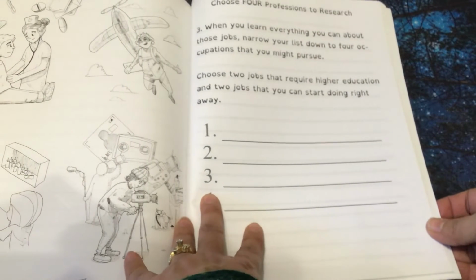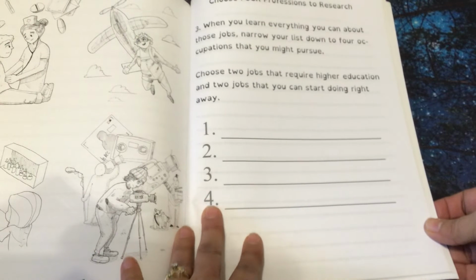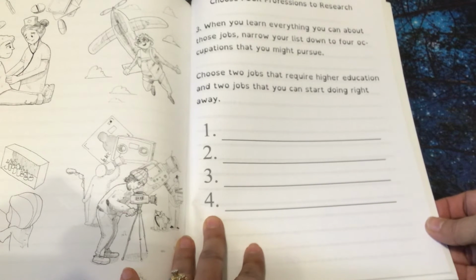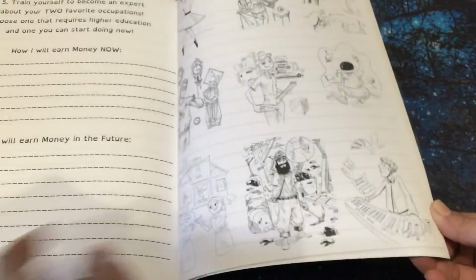Choose 4 professions to research. When you learn everything you can about those jobs, narrow your list down to 4 occupations that you might pursue. Choose 2 jobs that require higher education and 2 jobs that you can start doing right away. And they could write down what they learned.